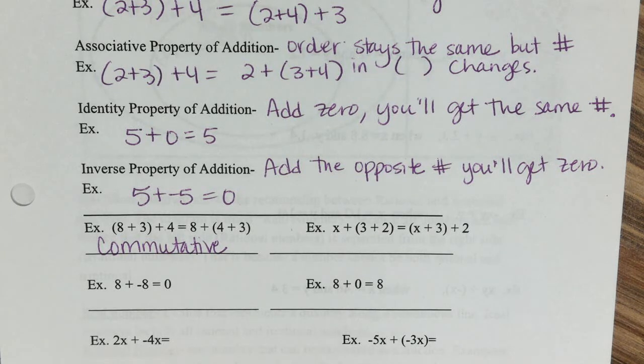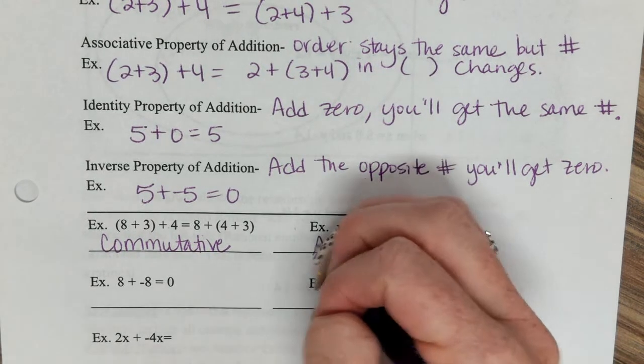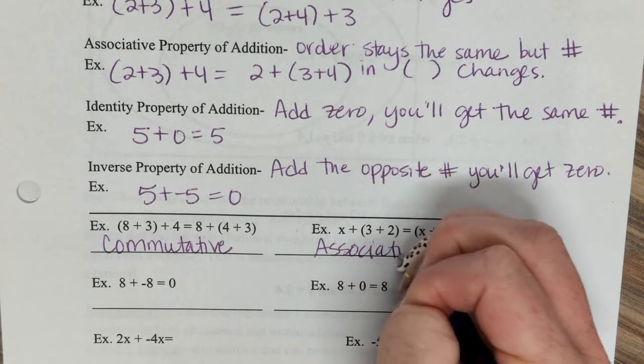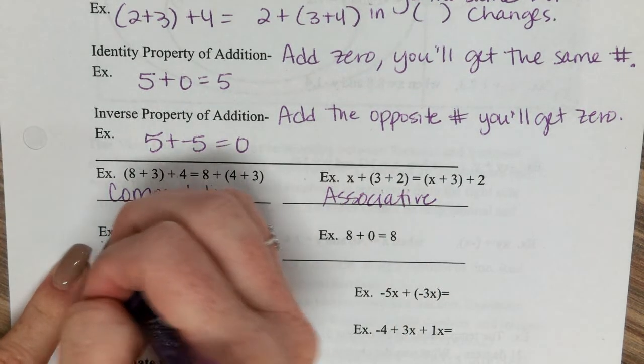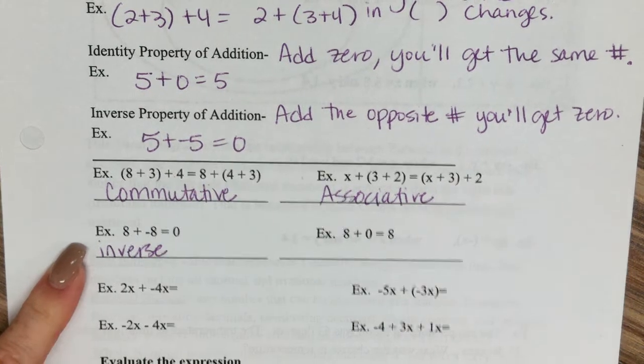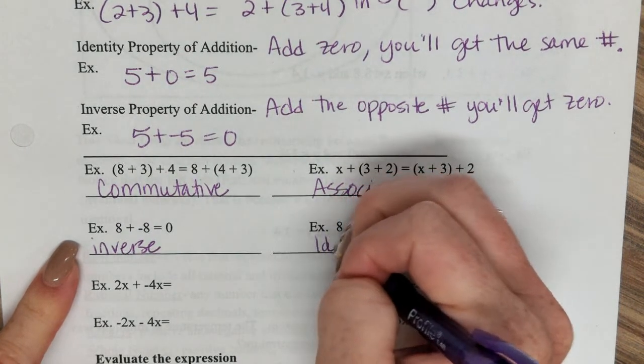Okay, look at the next one. Did the order change? No, but the parentheses did, so it is associative. And then the last two are easy. Y'all shouldn't have missed those. This one is inverse because you're getting 0 by adding the opposite, and this is identity because you're getting the same number.